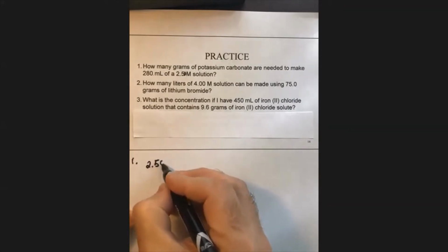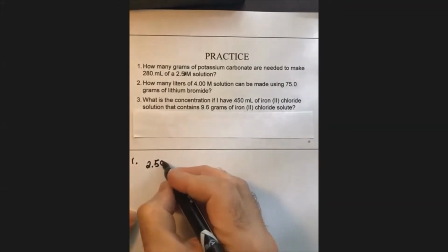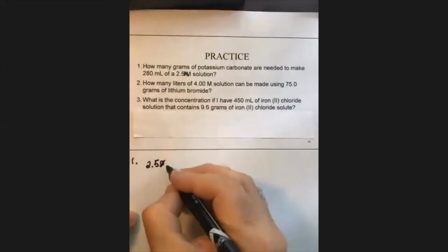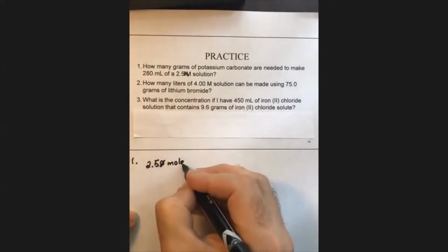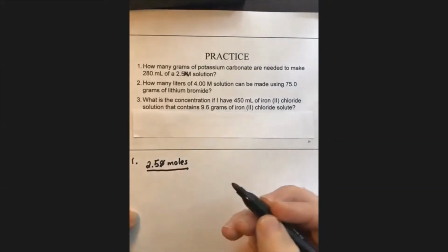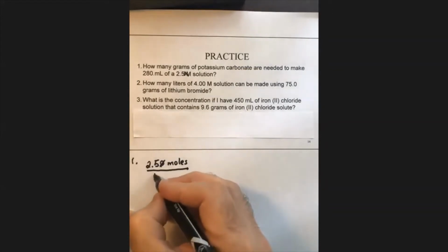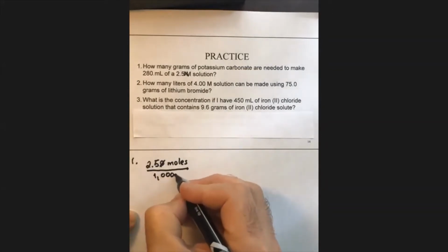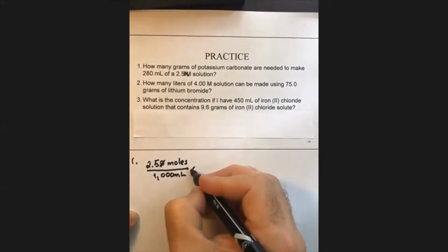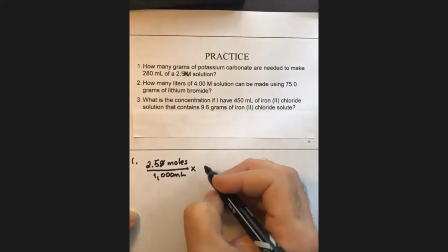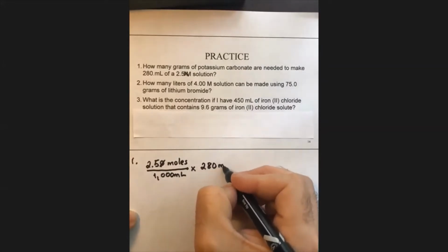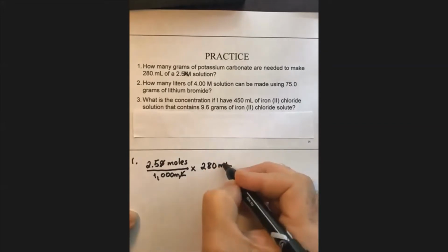It means that I'm going to put 2.5 moles in 1 liter, but it's the same as in 1,000 milliliters. And I'm going to be making 280 milliliters. So I'll cancel that out.